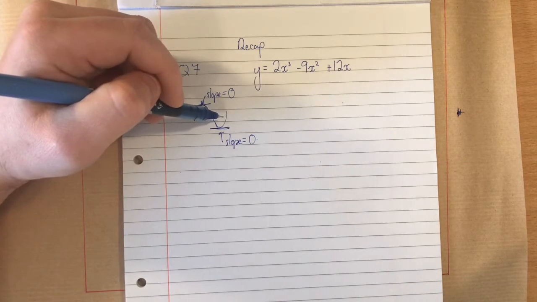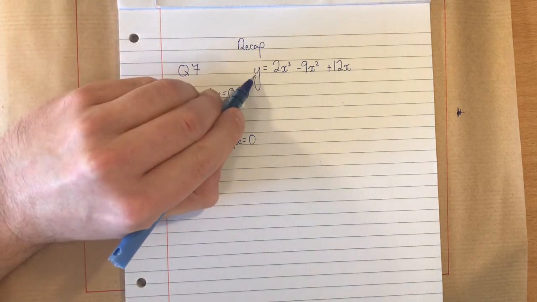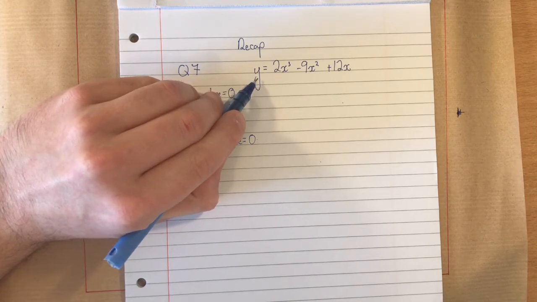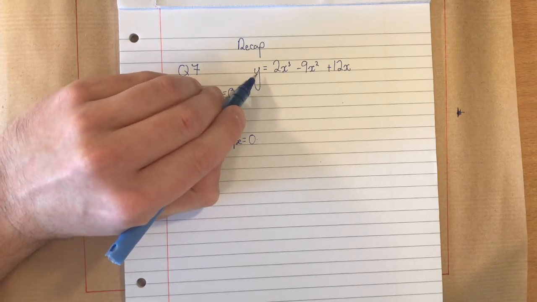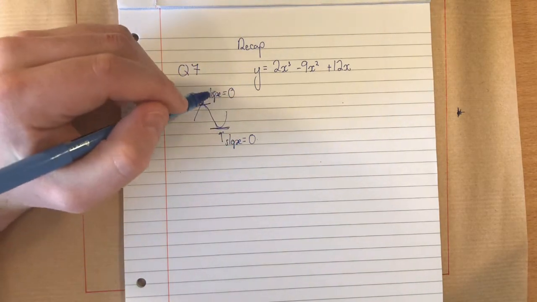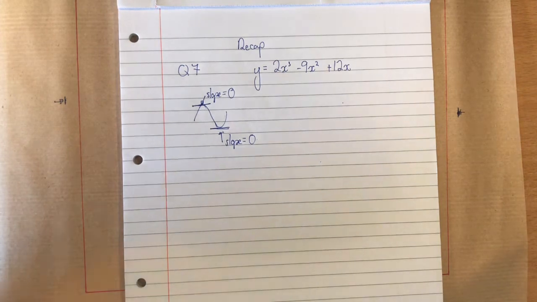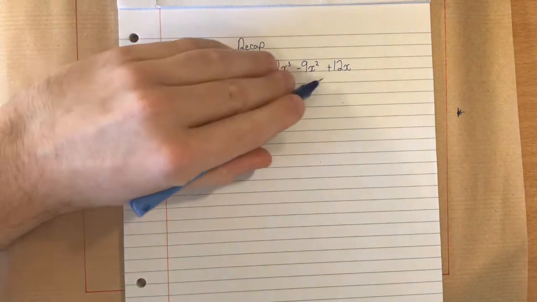We can use that fact because from this function up here, I can get a function for slope. So what do I have to do to this function to turn it into a function that deals with slope? Yeah, so I'm going to have to differentiate this function.